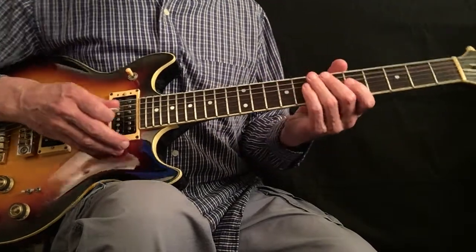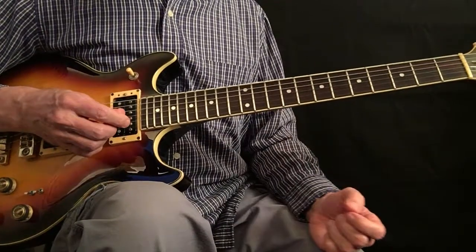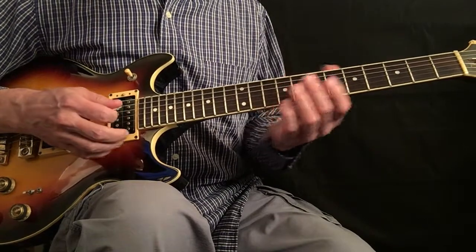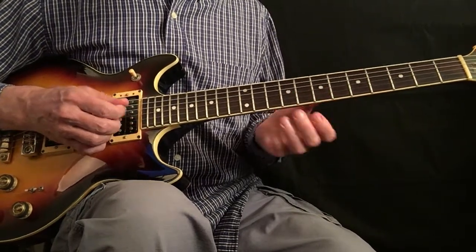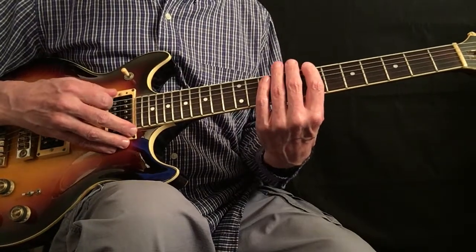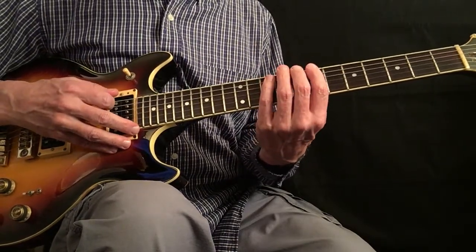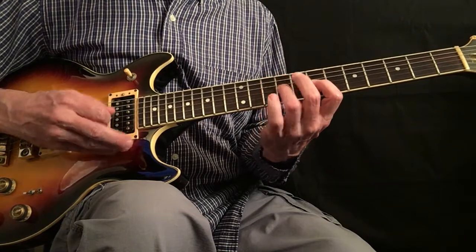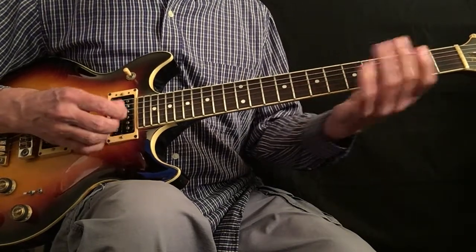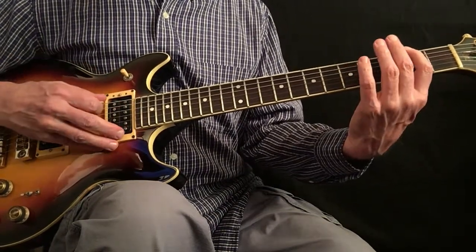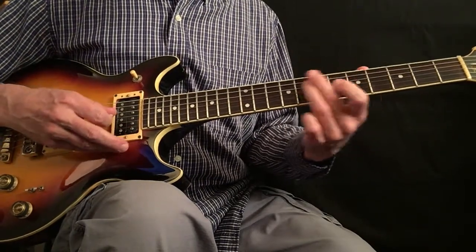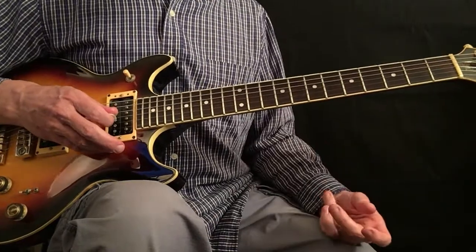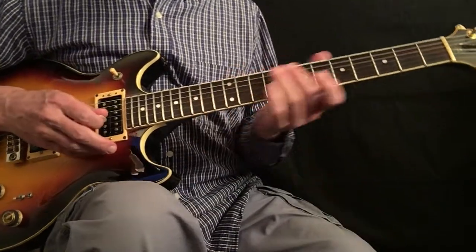Okay, and then last but not least was the concept I learned from Jimmy Bruno. Depending on what key you're in, you just use the notes that aren't in the key. So my example I did earlier, key of C, all the white notes of the piano, and then the black keys would be G flat, A flat, B flat, D flat, E flat, and so on. So that's another way of thinking about it.